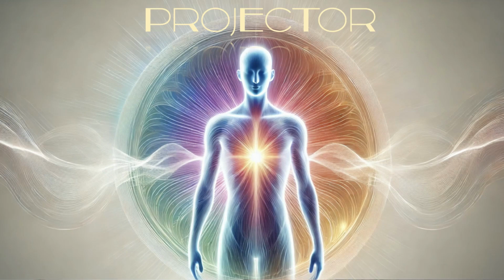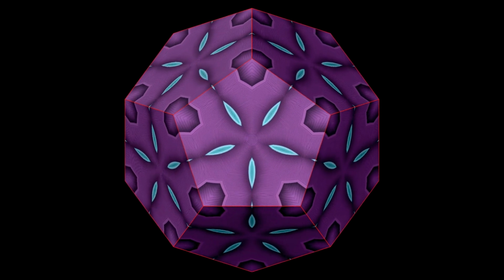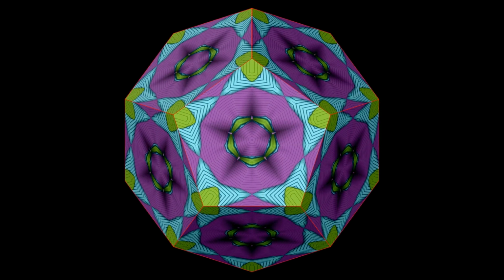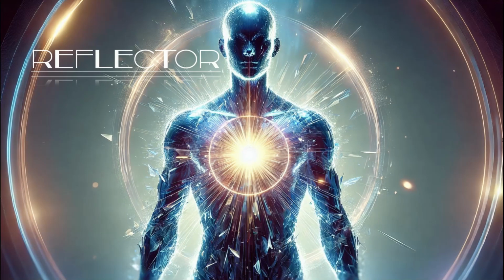It's the only aura that does that. And then the reflector, we could say, is like a dodecahedron. Many, many sides, many facets to the reflector aura. So I hope that the understanding of the geometry here helps you understand these auras.